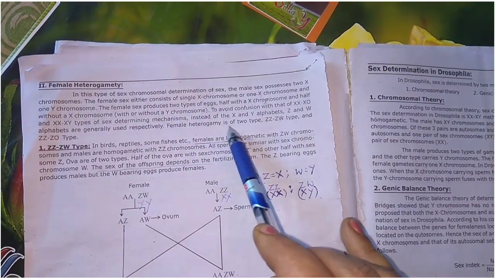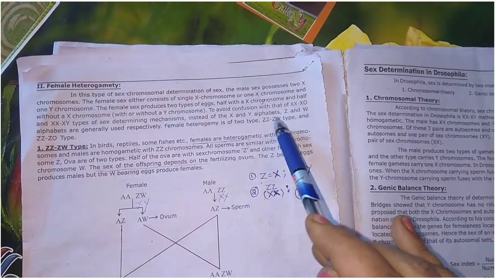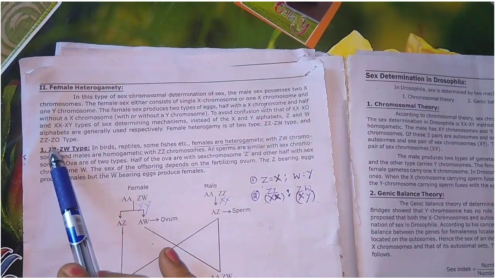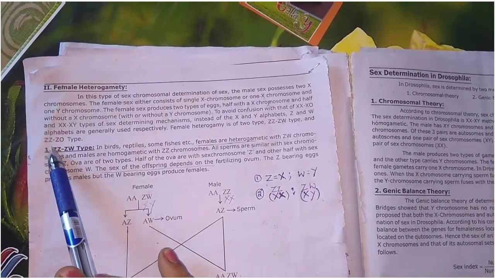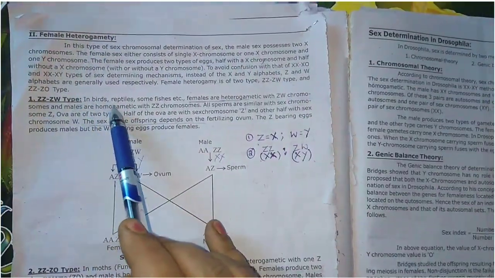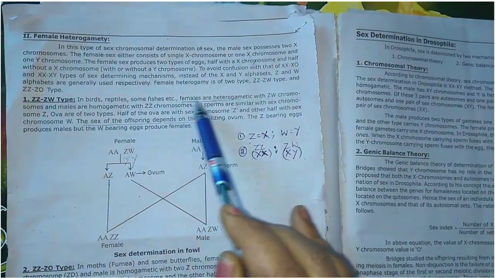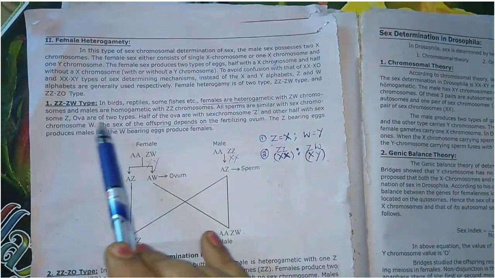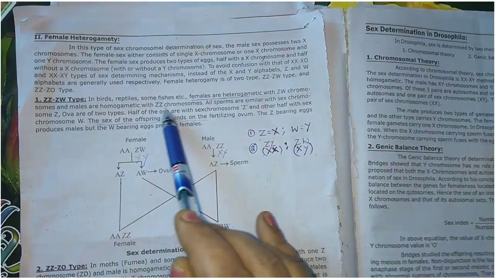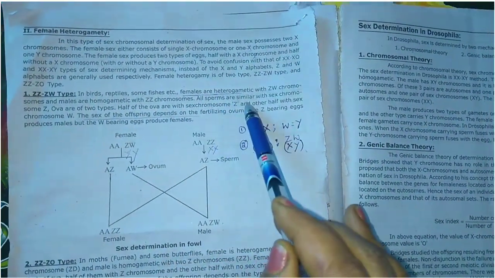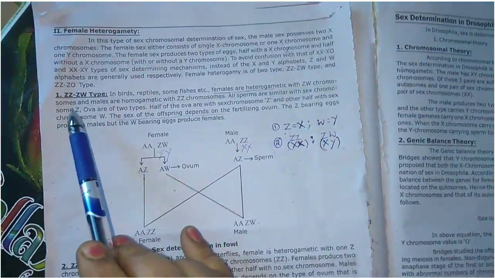Female heterogamy is of two types: ZZ-ZW, that means XX-XY type, and ZZ-ZO type, that means XX-XO type. Let us see ZZ-ZW type. In birds, reptiles, and some fishes, females are heterogametic with ZW chromosomes and males are homogametic with ZZ chromosomes, that is XX chromosomes. All sperms are similar with sex chromosome Z.